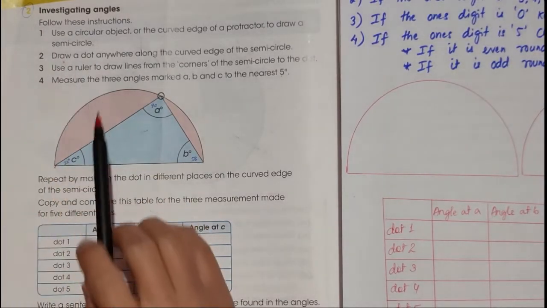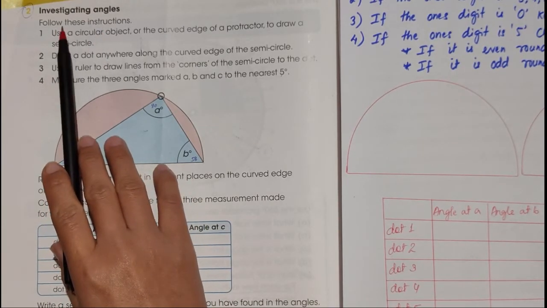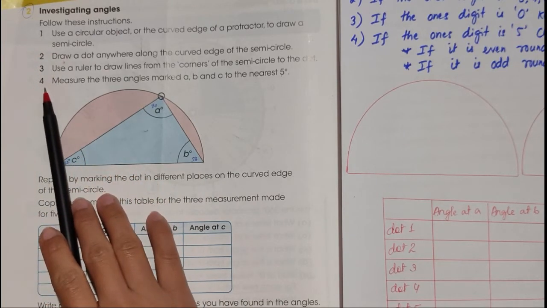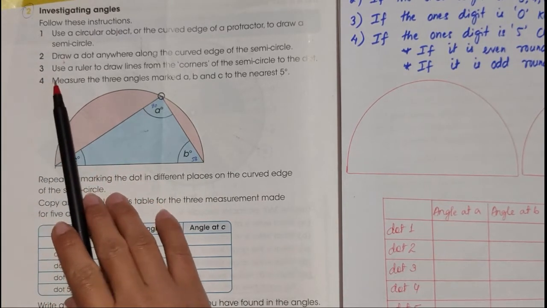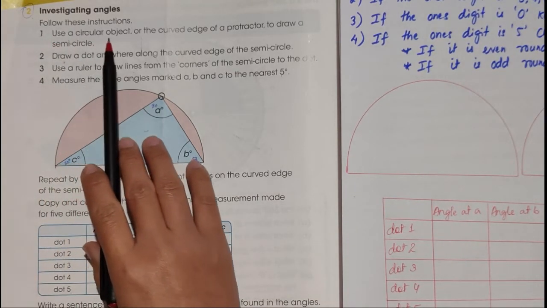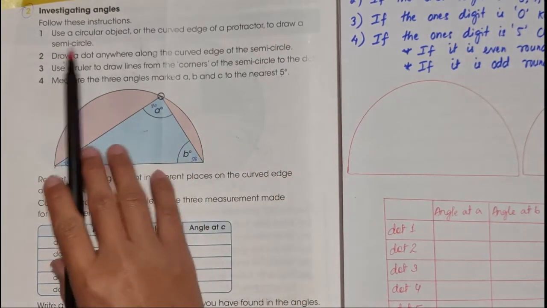Alright, now let's do question number 2. Let me read out the question. It says follow these instructions. So what are the instructions? 4 instructions are given. We have to follow these instructions to get the answers. Number 1, use a semicircular object or the curved edge of a protector to draw a semicircle.